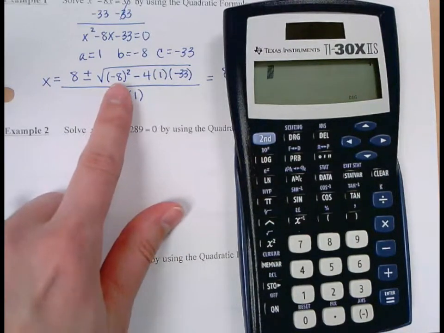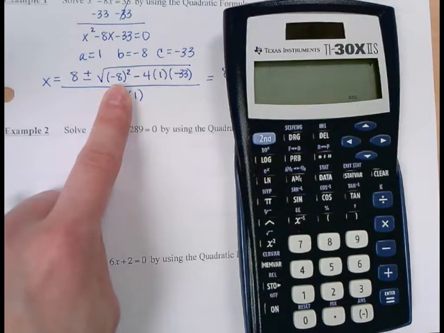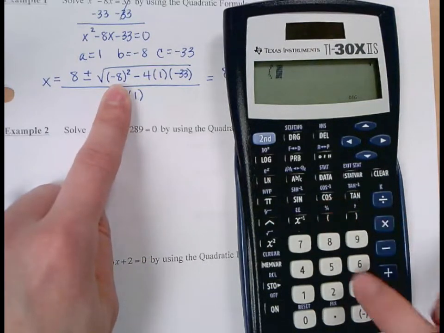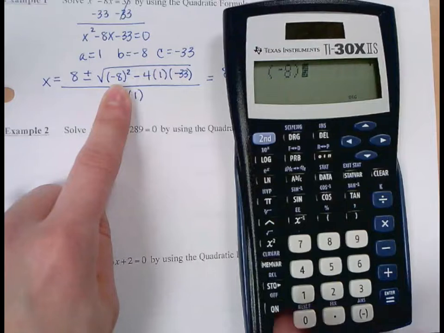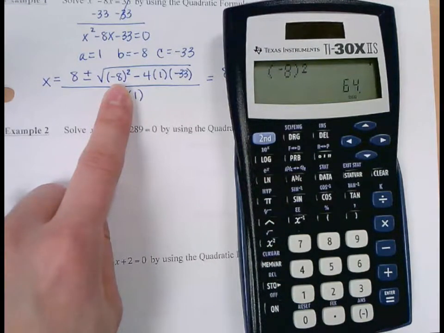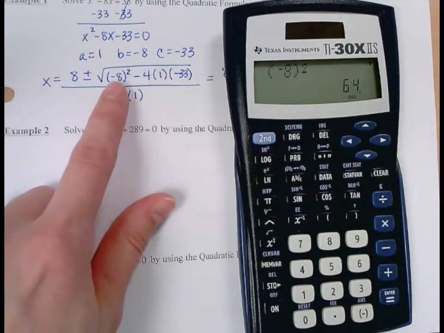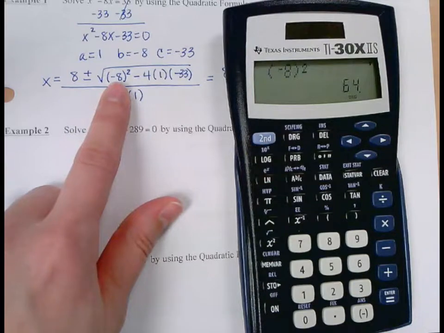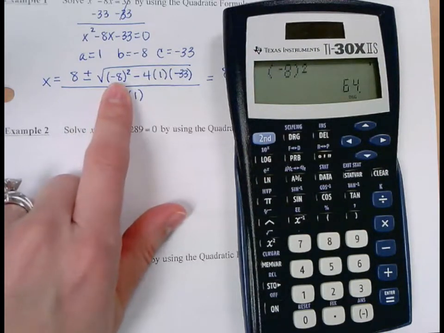But if you're actually typing this in your calculator, remember to type the negative 8 in parentheses before you square it, because it should be positive 64. So that's where one simple mistake occurs is students will say this is negative and then it throws off what's in their square root. So that's 64.